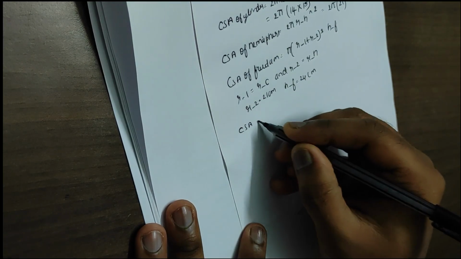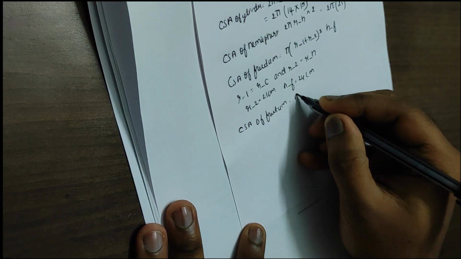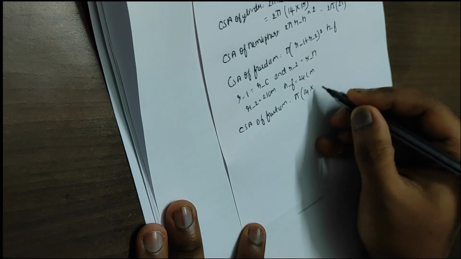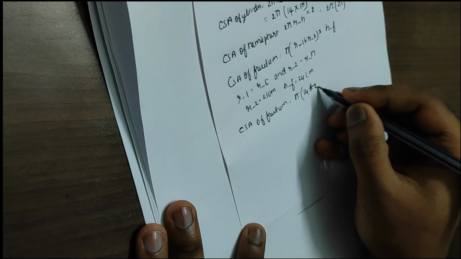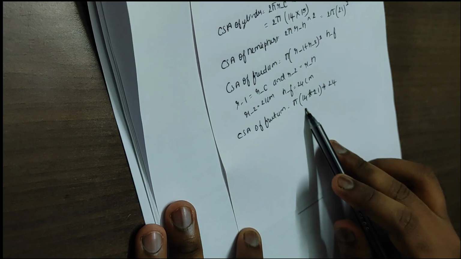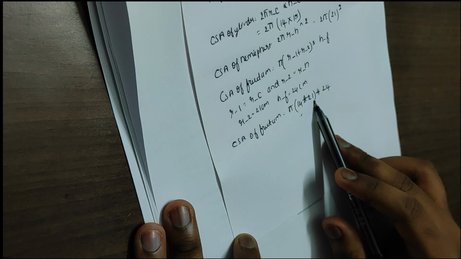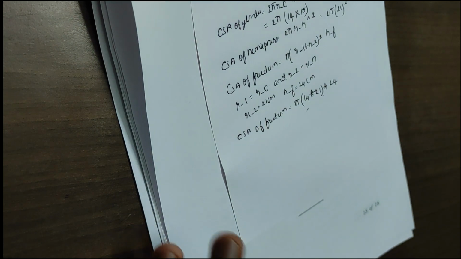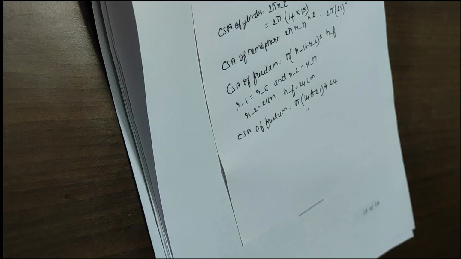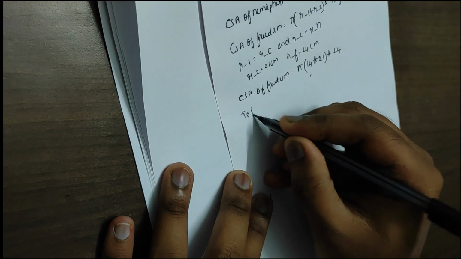Now we will find the CSA of the frustum, that is pi into 14 plus 21 into 24. 14 is the radius of the cylinder and 21 is the radius of the hemisphere.